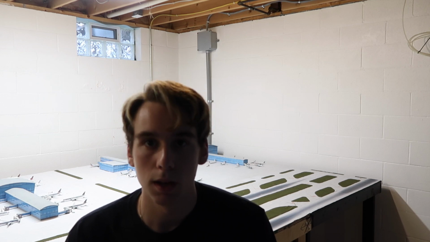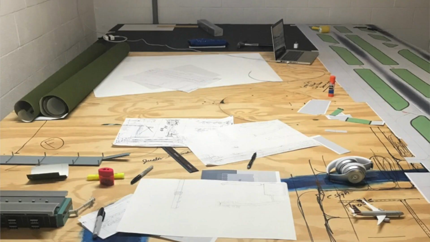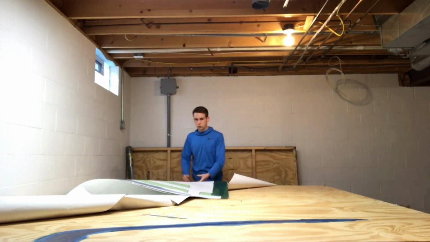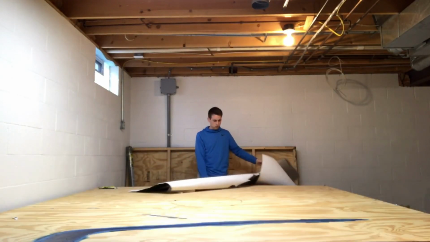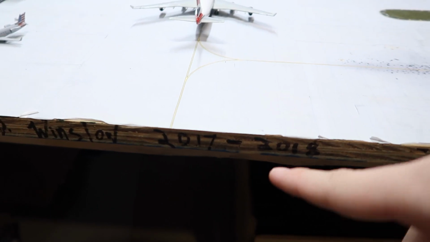So that's it. That is how this airport was made. I didn't mention that it actually took 10 months to build this whole airport. Well, I guess not build, but from the initial idea until completion. I first came up with the idea and took down my old airport in April of 2017, and then I finished it in February 2018. Construction actually started, I think, June of 2017. So yeah, it took a while, almost a year, but it was definitely worth it. As you can see here, I wrote down 2017, 2018.